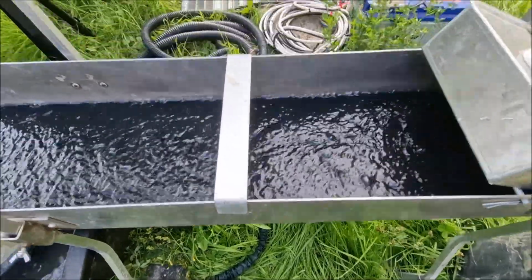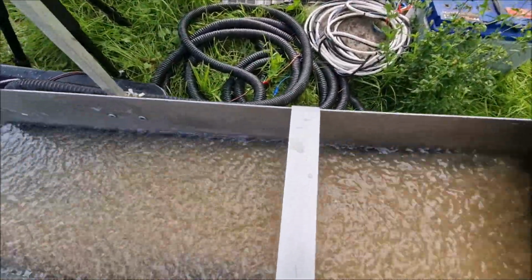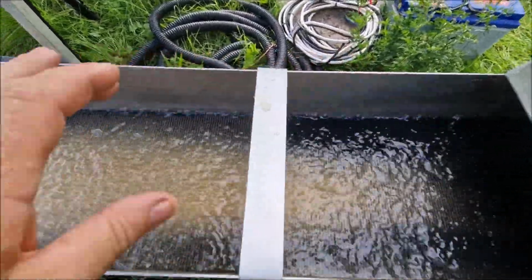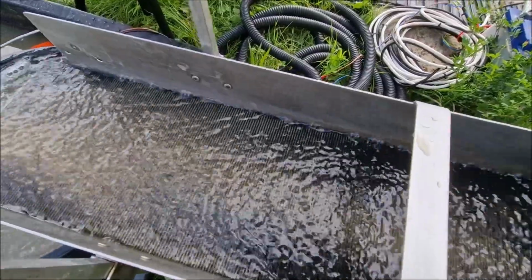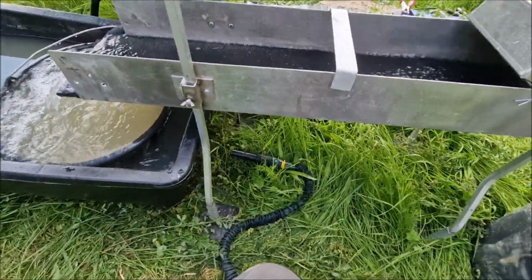I can now, if you see here, I'll test it. You'll see how it cleans it. Takes it about 3 to 4 seconds to clean.